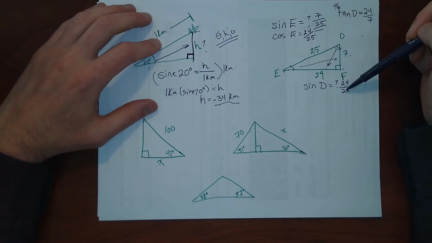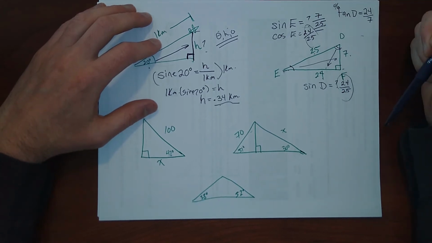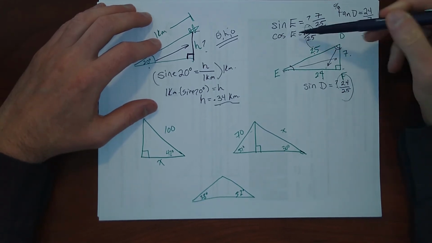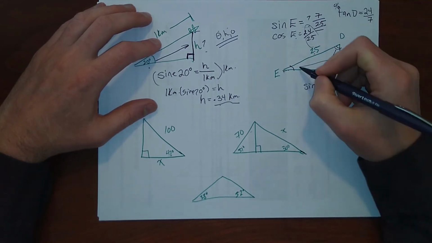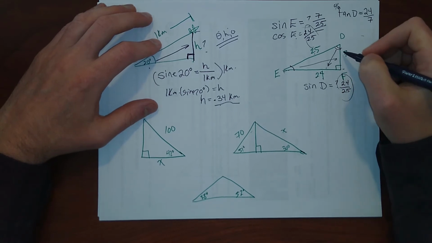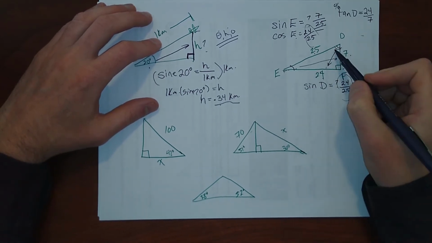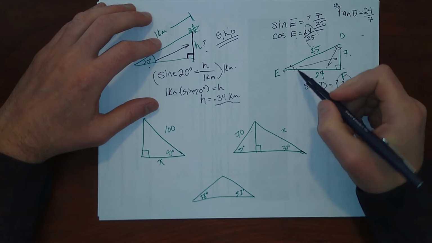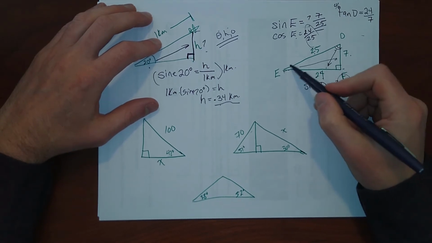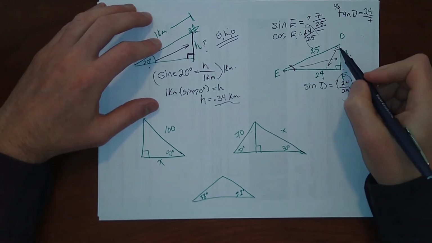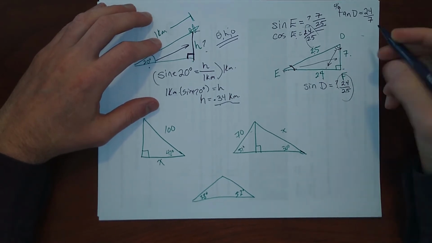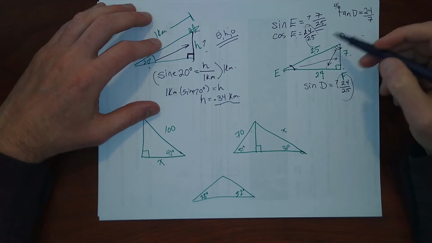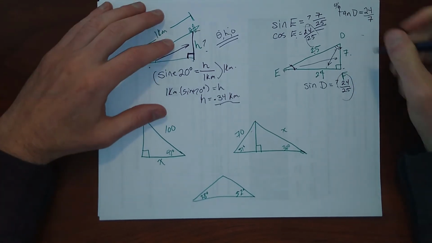And this is the same as the cosine of the other angle. Okay, and this is always going to be the case. The cosine of one angle is equal to the sine of the complementary angle in the right triangle. Okay, so this one and this one add to 90. The sine of this one is equal to the cosine of this one. The sine of this one is equal to the cosine of this one, okay, and so on and so forth. So the sine and the cosine flip.